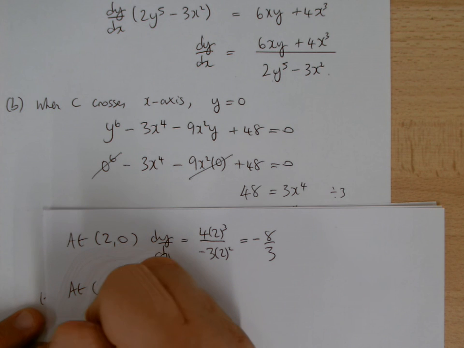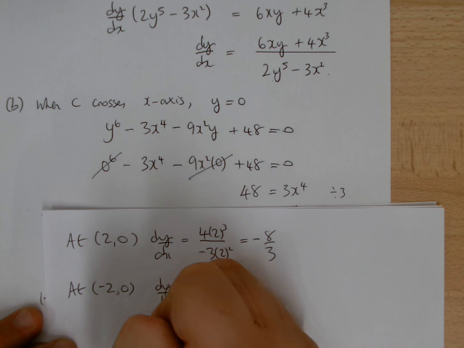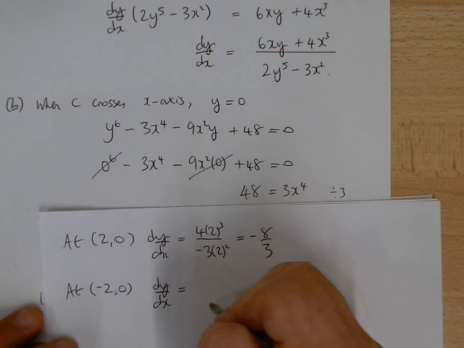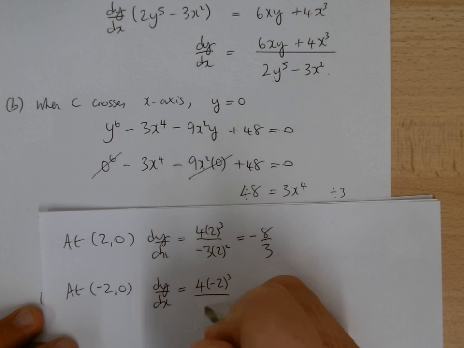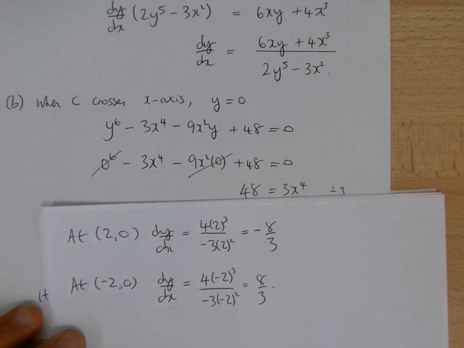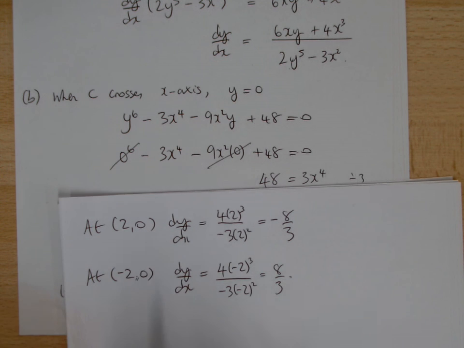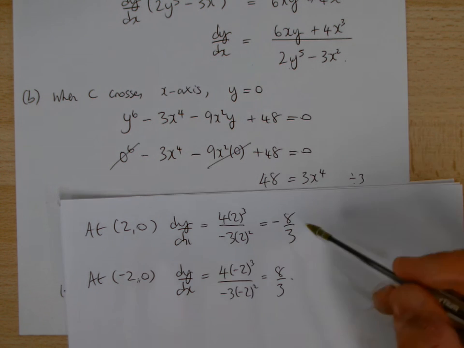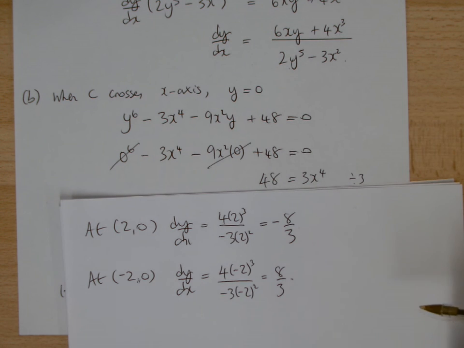Similarly, at (minus 2, 0), if you do the same calculation, you'll have 4 times minus 2 cubed over minus 3 times minus 2 squared. That works out to be positive 8 thirds. So those are the values of the gradients at the two points where it crosses the x-axis: minus 8 thirds and plus 8 thirds.